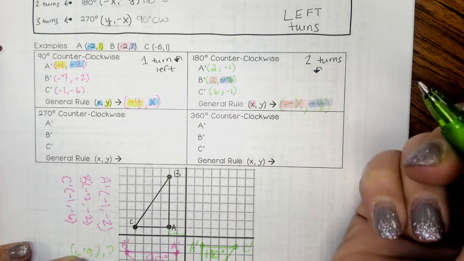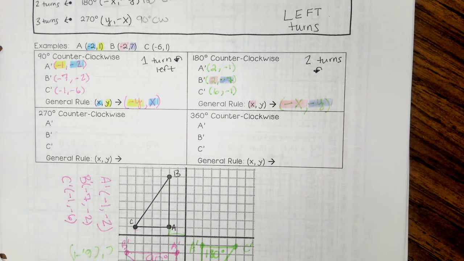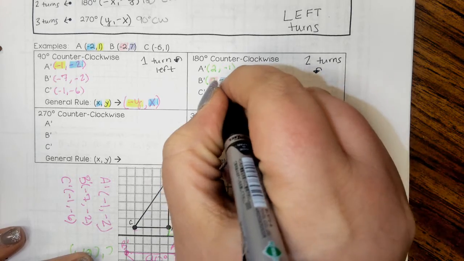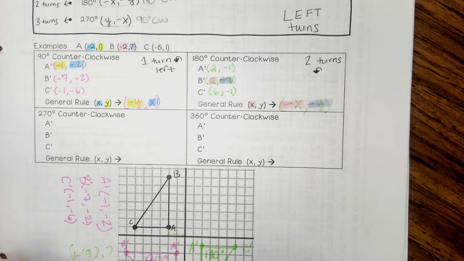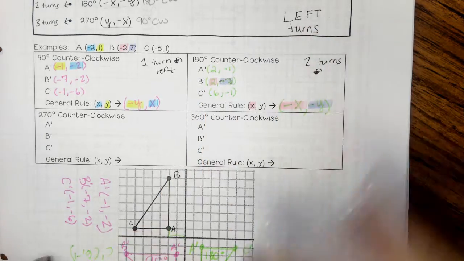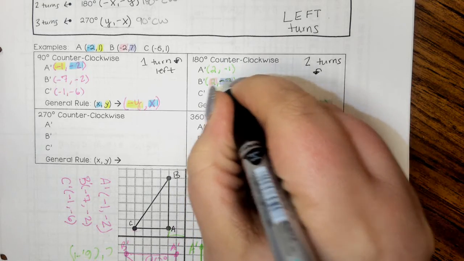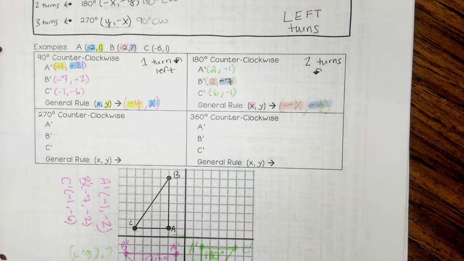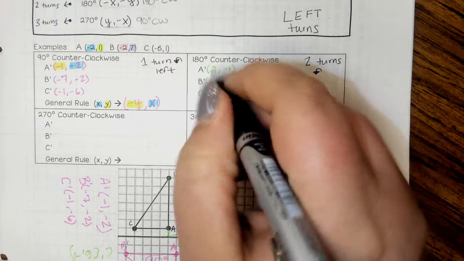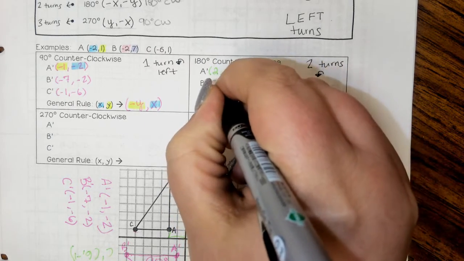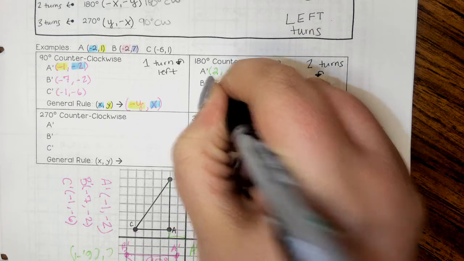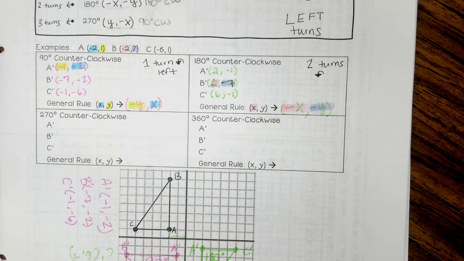So negative 7. That's really hard to see with the highlighter. I'm just making it worse now. Okay. And that's a 2. Yeah, that just made it a lot worse.